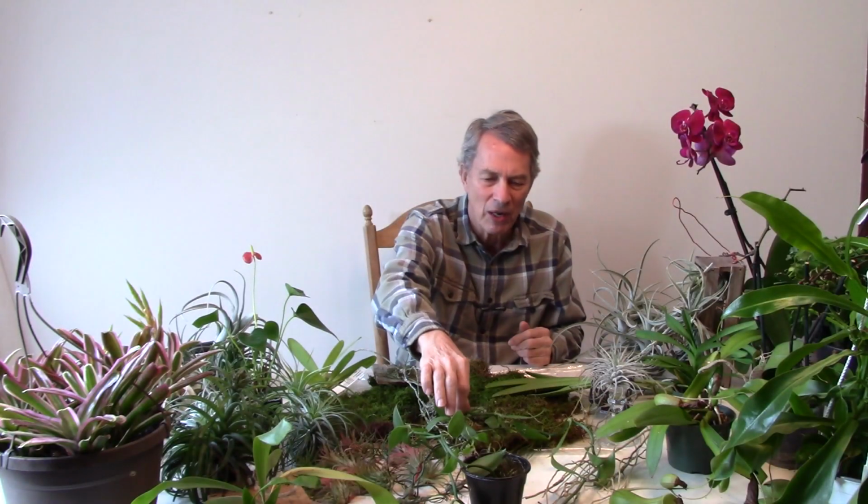Like this vanilla orchid here will start in the ground and then grow up onto the trunk and into the branches of a tree, and then the ground portion often dies off, and so you just have the orchid vine growing up through the plant without any contact with the ground. Now, epiphytes, a lot of them will make good houseplants because of their minimal requirements for water and nutrients. And so we have all these plants here on this table are epiphytes.